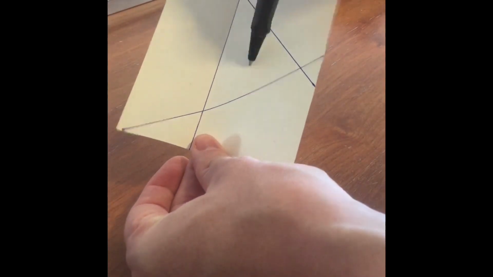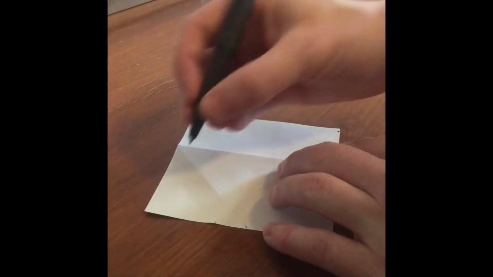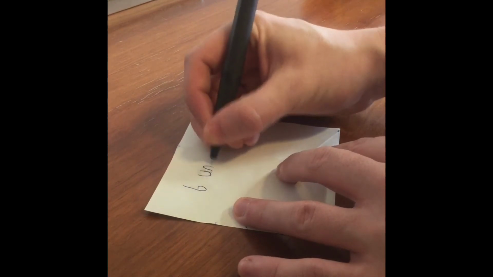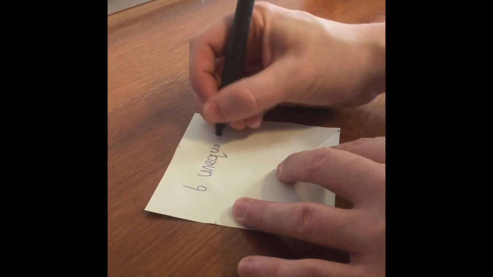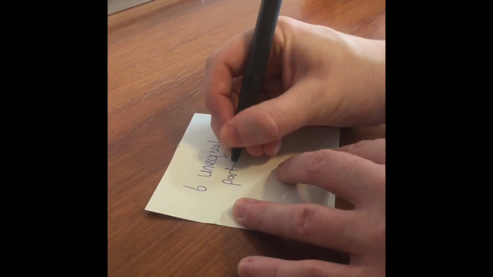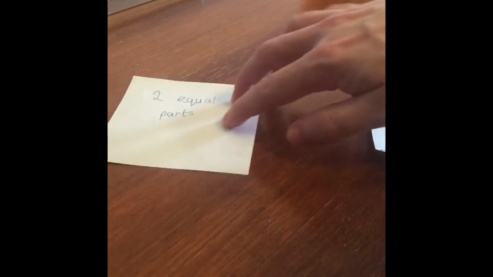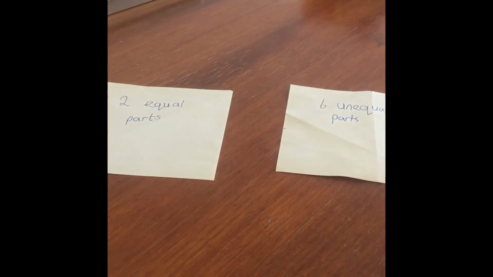So we have our unequal parts. Let's count them. 1, 2, 3, 4, 5, 6. So on the back we're going to write 6 unequal parts. And that is your task for today. We can get some paper, fold it into equal parts, and then in a separate pile we can put our unequal parts.